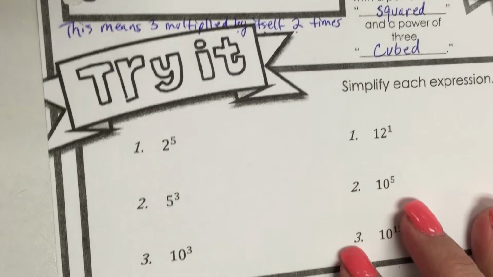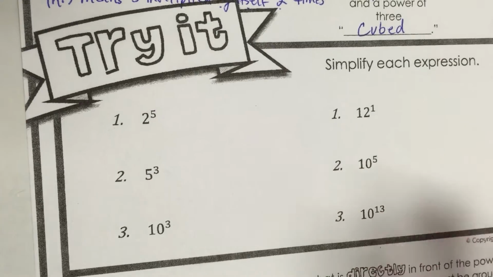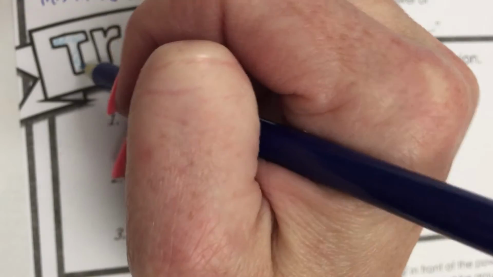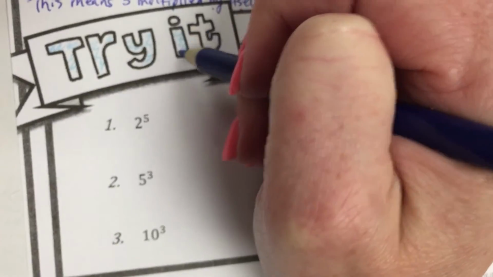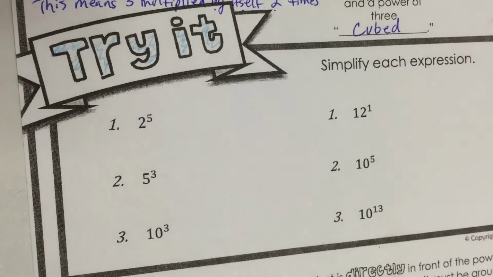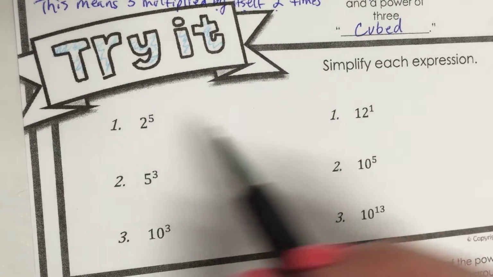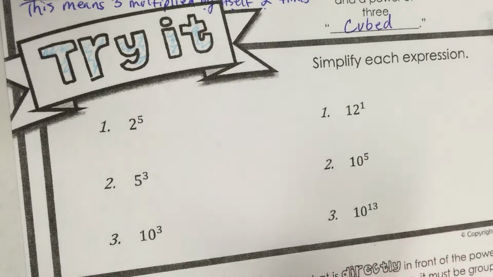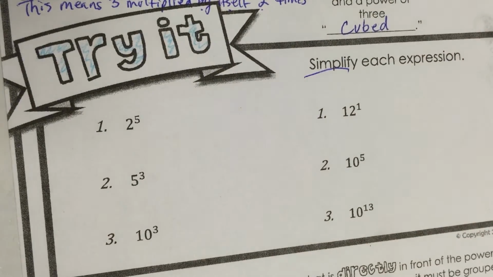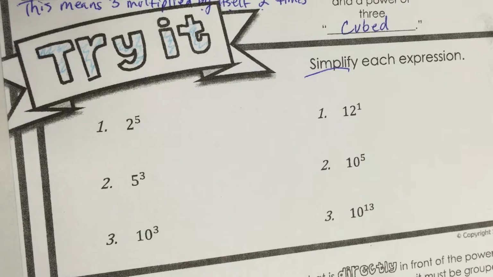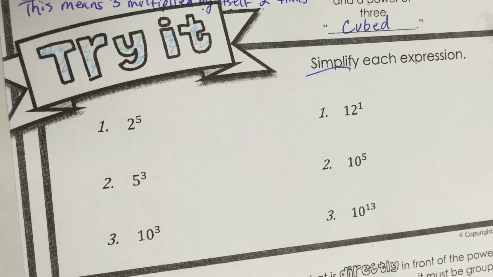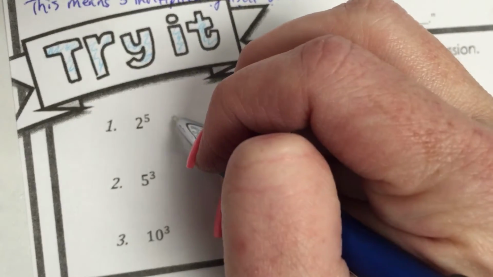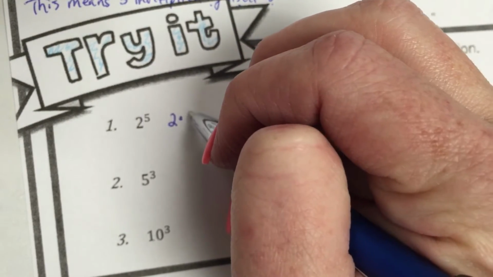Okay, so down below you're going to try some of these yourself, and feel free as you're working to color in, make this nice and pretty if you like. If you just want to move on, you're welcome to. We want to continue to simplify these expressions. That means you're going to solve them. You're going to make them in the simplest form possible, which means a numeric form. So what I suggest is you write out the expanded form.